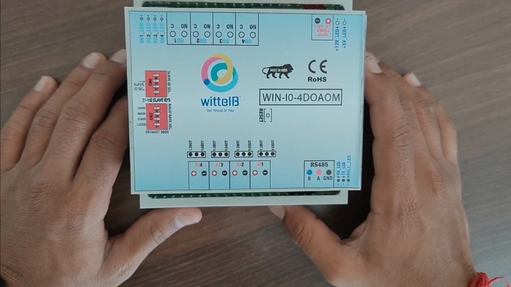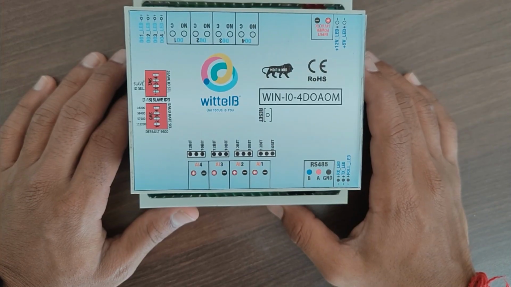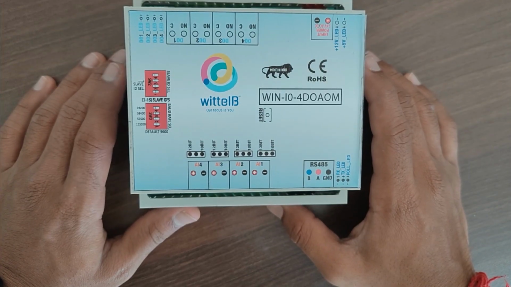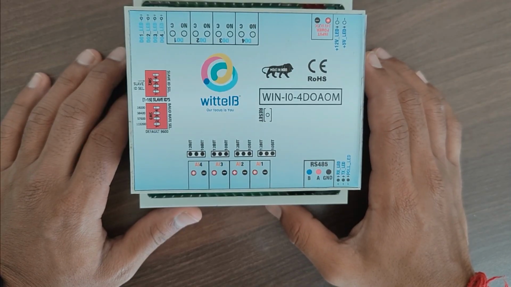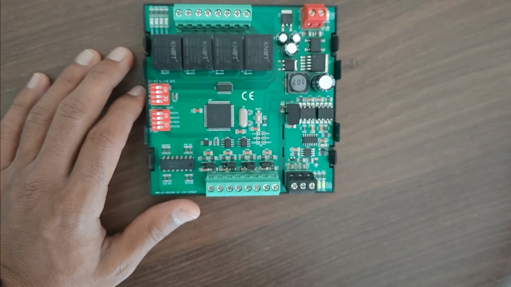Today I am excited to introduce one of our products, the 4DOAOM. It's a 4-channel digital output, 4-channel analog output board communicating with Modbus over RS485. Here we have the model.